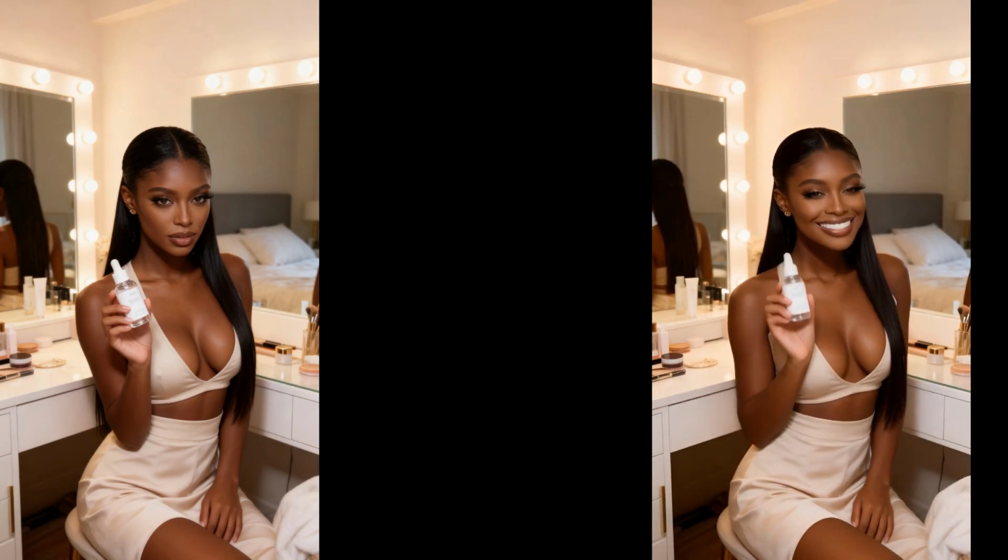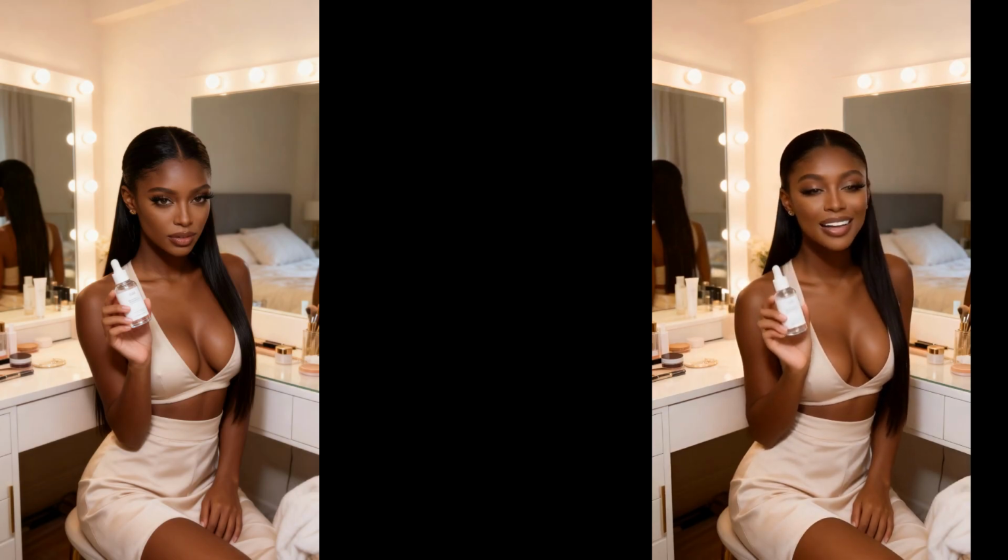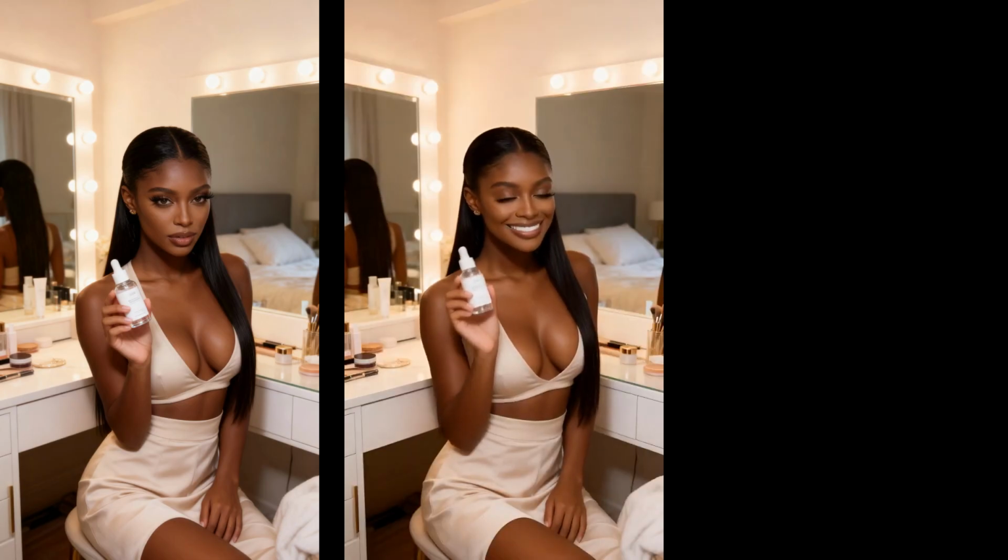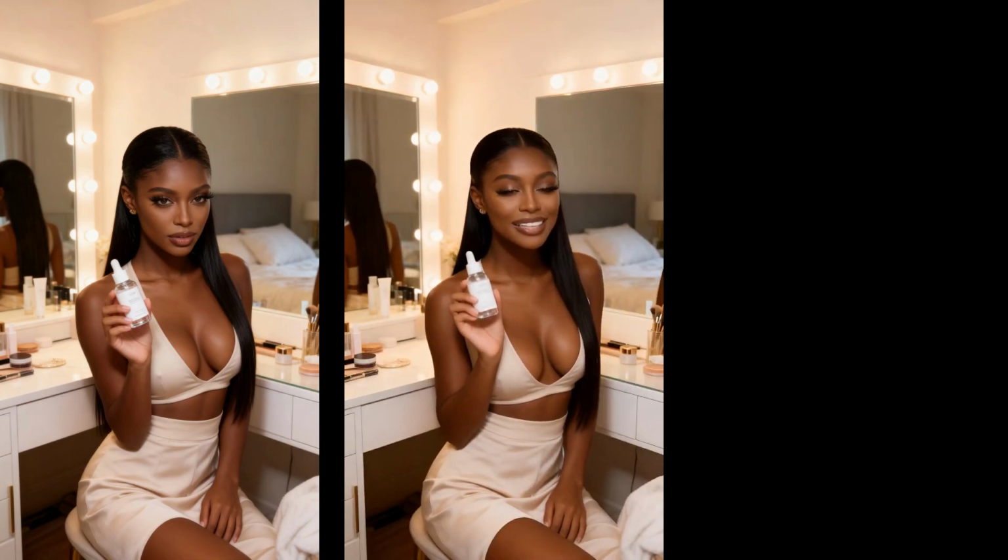Hey queens, this serum changed my skin game. Dark girl approved, link in bio. Hey queens, this serum changed my skin game. Dark girl approved, link in bio.